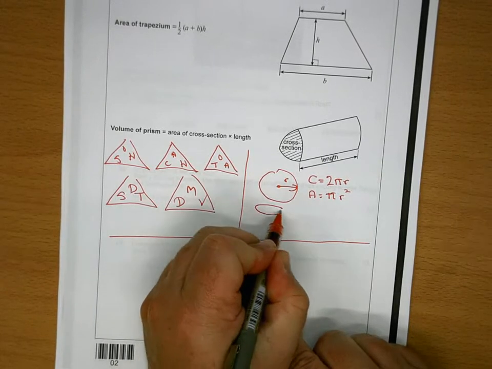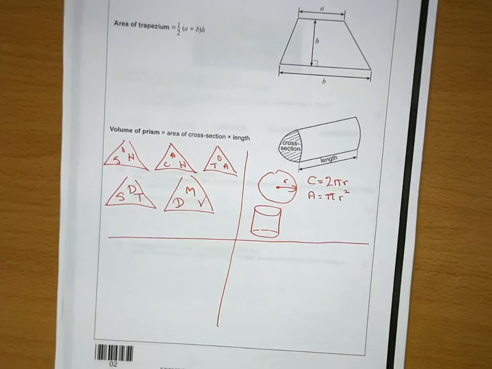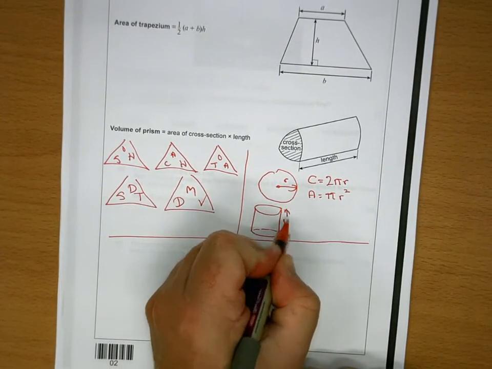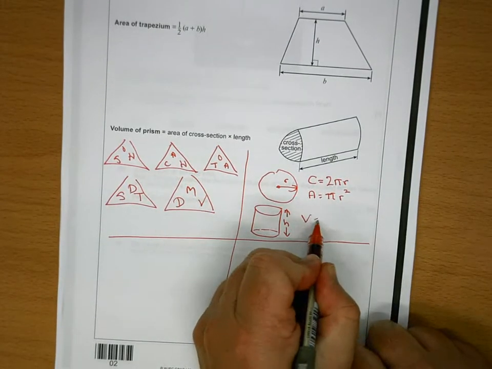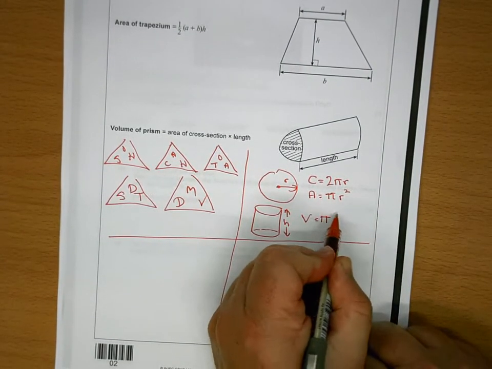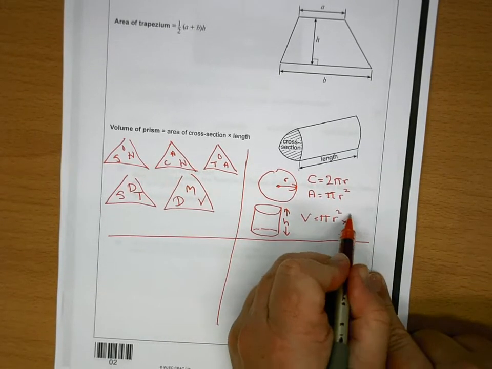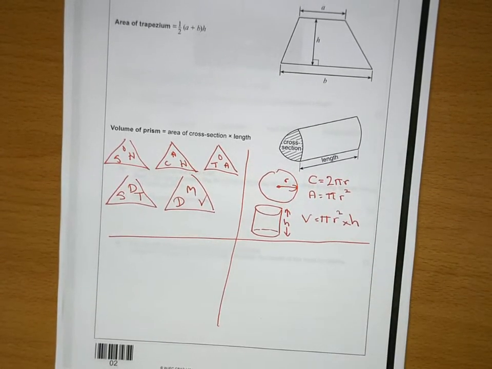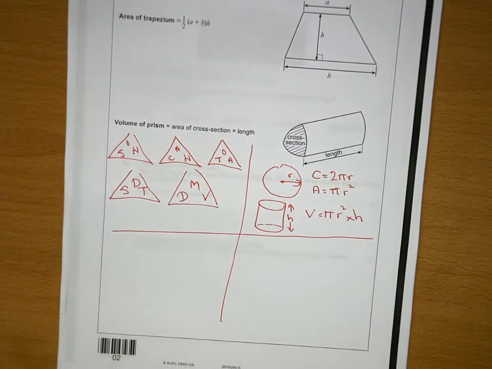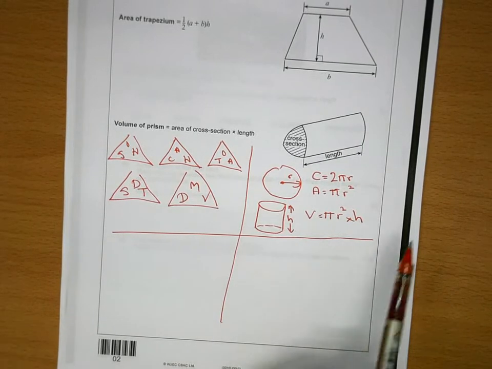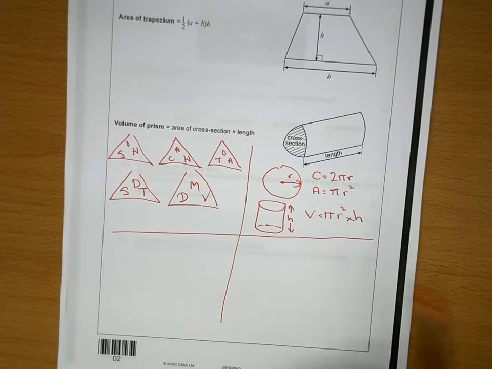And if the circle becomes a cylinder, and you know its height, then the volume will be pi r squared, which is the area of the circular part, times the height. So you need to know those. The more times you write them out, the better chance you've got of remembering them. Again, they could ask you some circle questions on a paper 1, but it's more likely it would be paper 2.